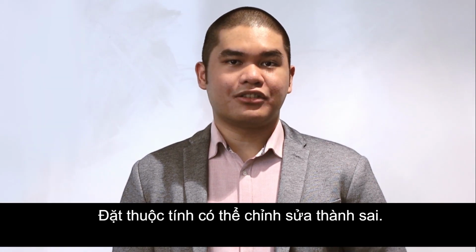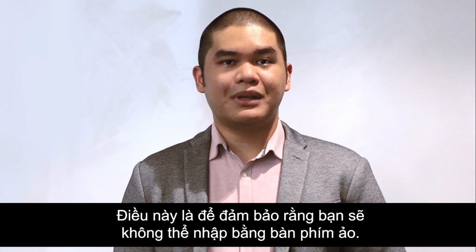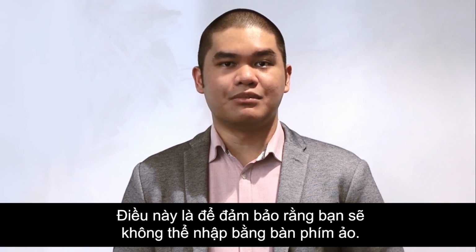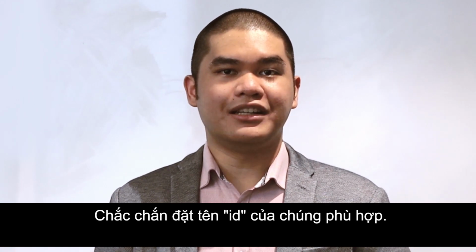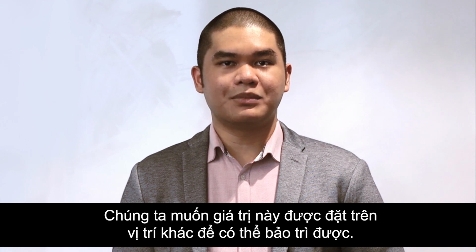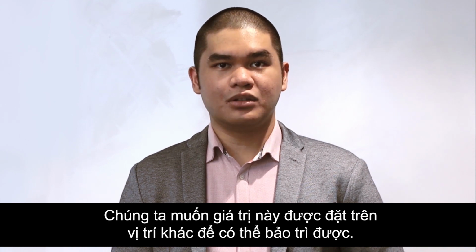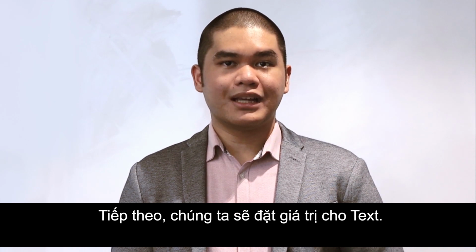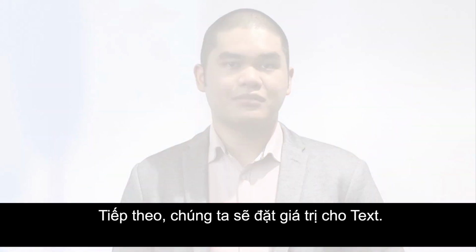Set the editable attribute to false. This is to make sure you won't be able to type using the on-screen keyboard. Make sure to set their ID names accordingly. As for setting the text value, we wanted this to be set on a different area, to be maintainable. We'll get to setting the values next.